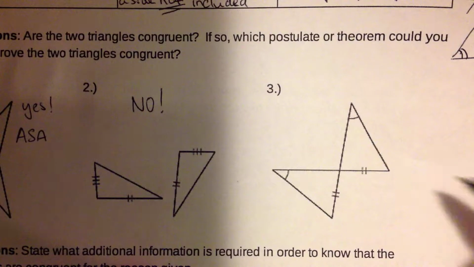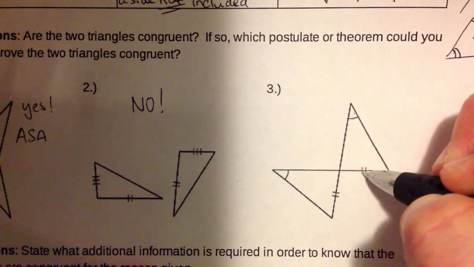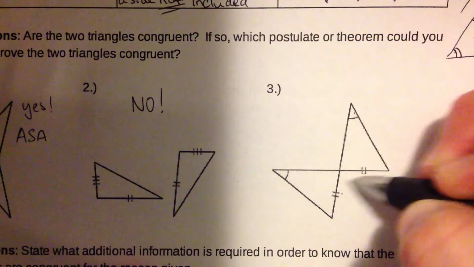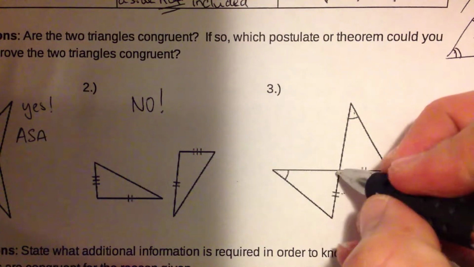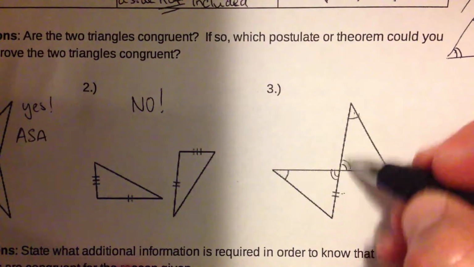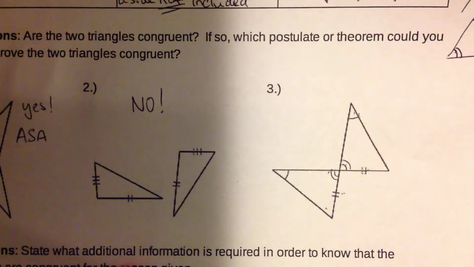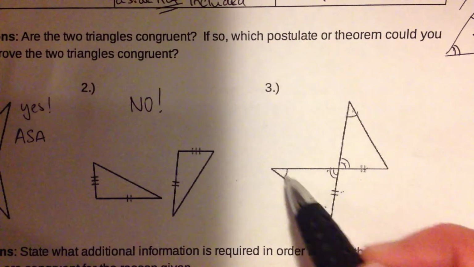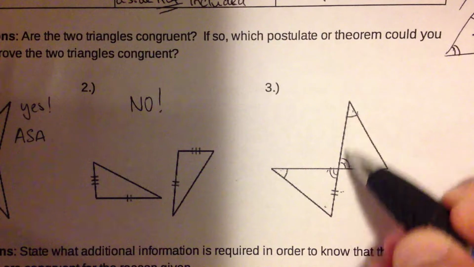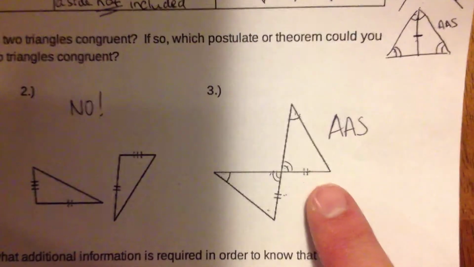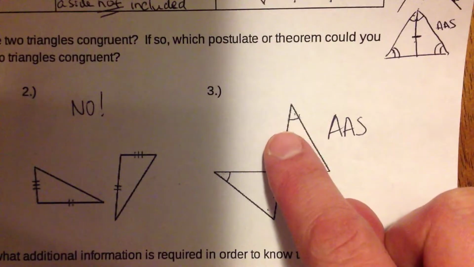Number 3. They're giving us 2 pieces of information on that triangle, 2 pieces of information on that triangle. So it looks like right now I have an angle and a side here, and an angle and a side here. However, I do know the vertical angles are congruent. So the question is, I have 2 angles and a side here, 2 angles and a side here. Does the side come between the 2 angles? And the answer is no. So we have angle, angle, side, angle, angle, side. Again, for it to be angle, side, angle, the side has to be between. That would look like if it was right here.